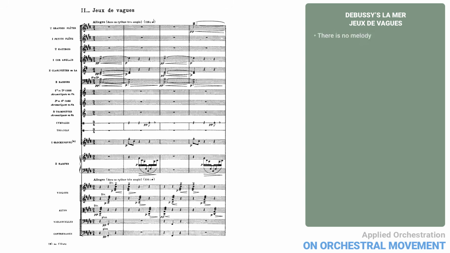In this passage, there's no melody to speak of, just the waves and the texture. Each wave starts with a quiet tremolo in the strings, first viola, then second violin, then first violin. These entries first rise and then descend. The woodwind chords sustain the harmony, but the durations are not the same.